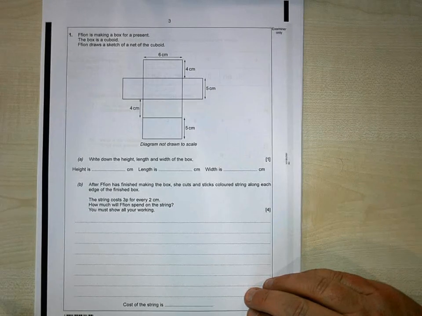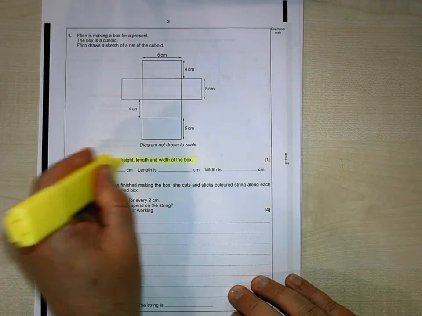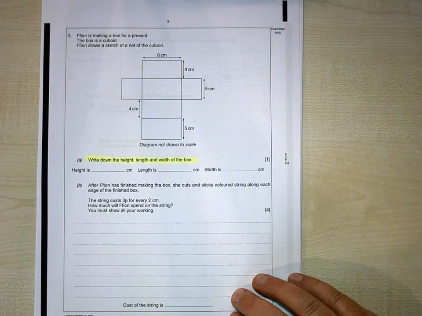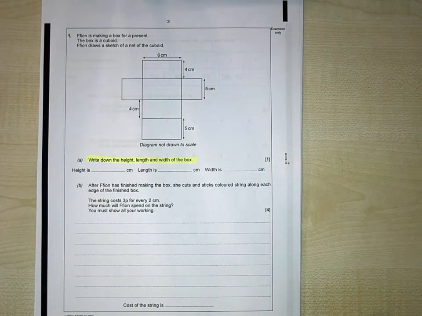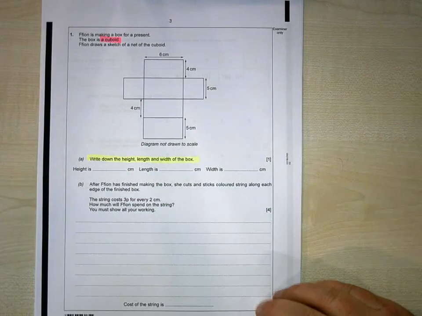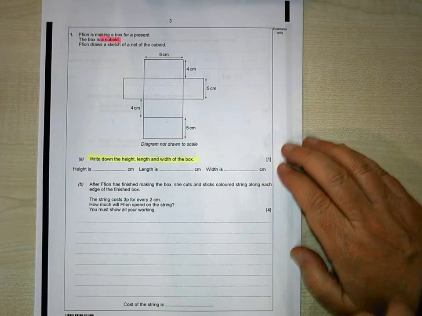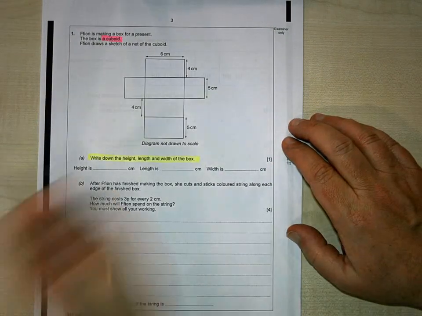So question 1. Fionn is making a box for a present. The box is a cuboid. Fionn draws a sketch of a net of the cuboid. Write down the height, length and width of the box. So, information there that is key. You need to know what a cuboid is. Well, a cuboid is a rectangular box shape.